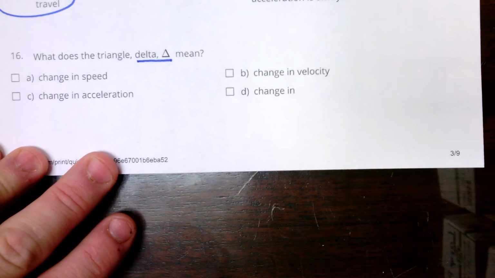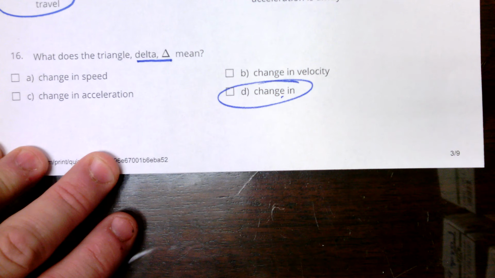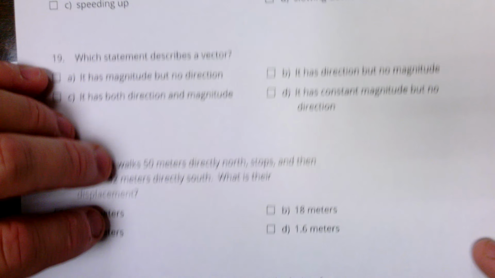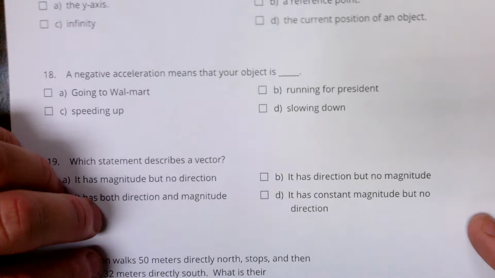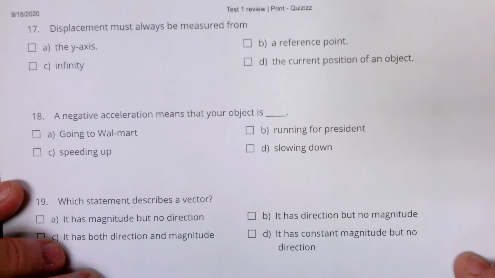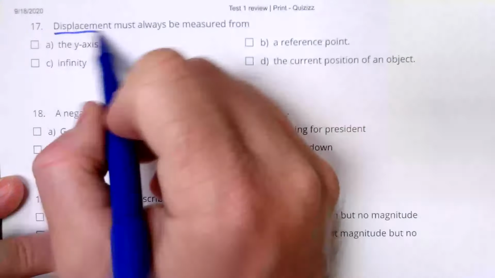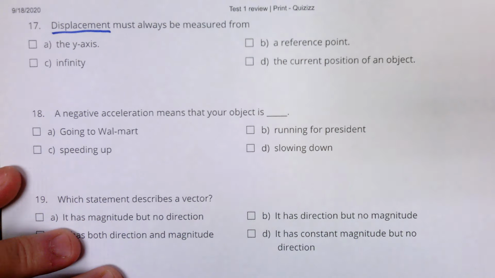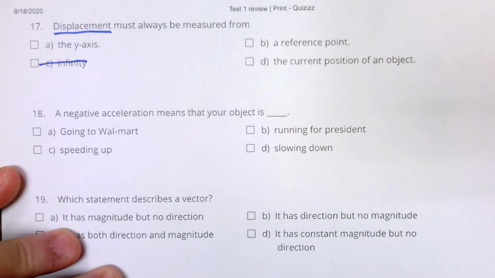What does the triangle delta mean? It means change in anything, whatever quantity you are looking at. This was kind of a thinking question. Displacement. Displacement is how far and in what direction you have moved. That's what displacement is. It is a vector quantity. It's how far you have moved and in what direction you have moved. Okay. I think we can scratch out infinity. Okay.